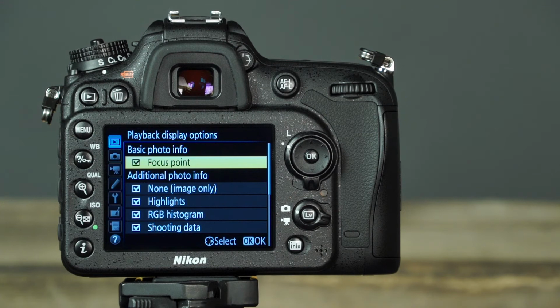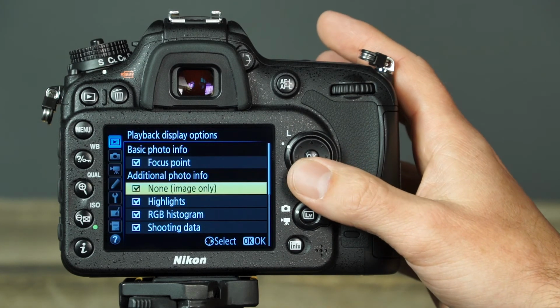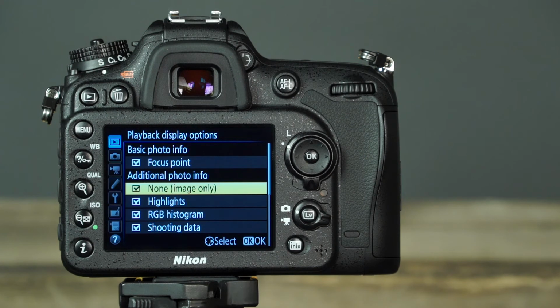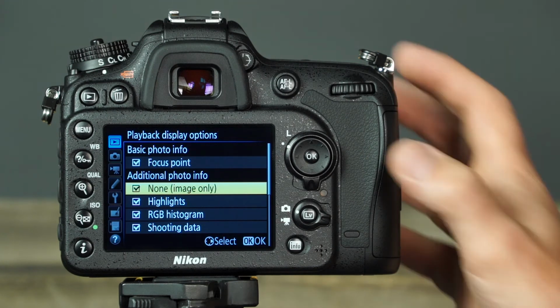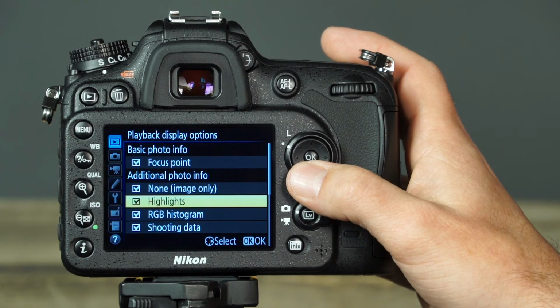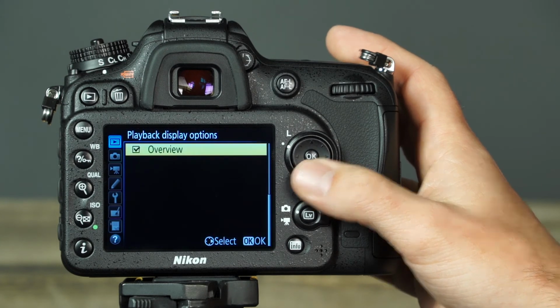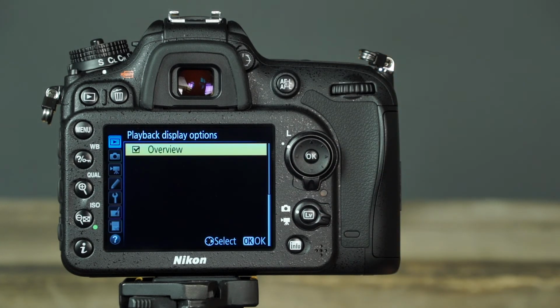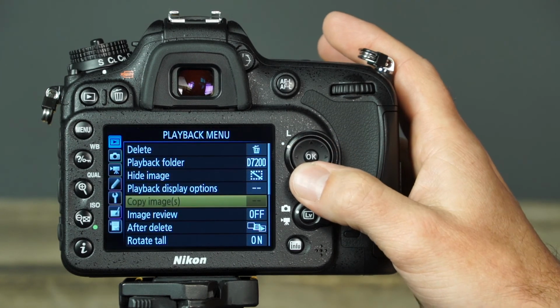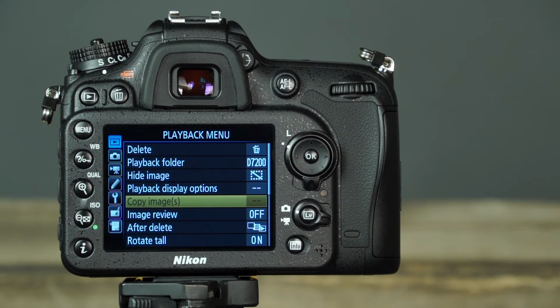Under Basic Photo Info, you can select whether or not you'd like to have the focus point that was used shown in image playback. Under Additional Photo Info, you can choose to enable or disable the Image Only option, blinking highlights, RGB histogram, the shooting data, and the Overview playback displays. The Copy Images option will allow you to copy images from one memory card to the other.